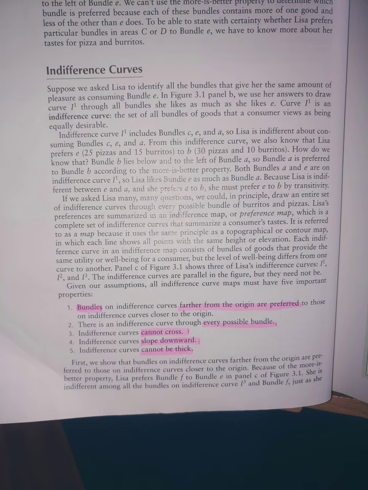For example, if Lisa views pizza and burritos as goods, she cannot be indifferent between a bundle of one pizza and one burrito and another bundle with two of each.